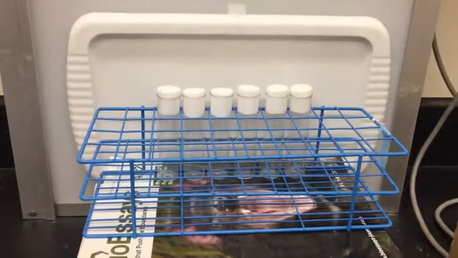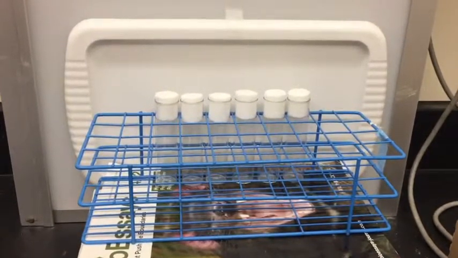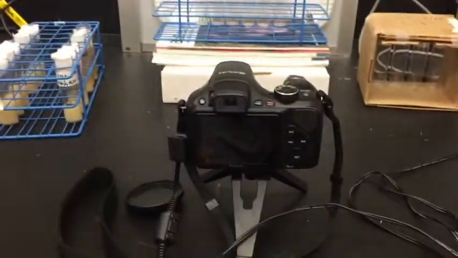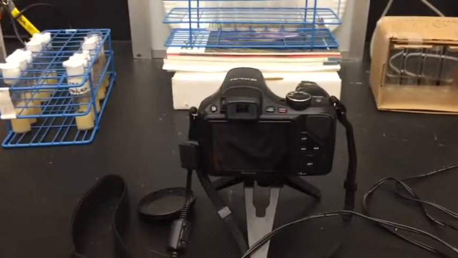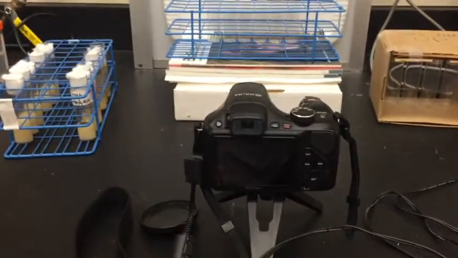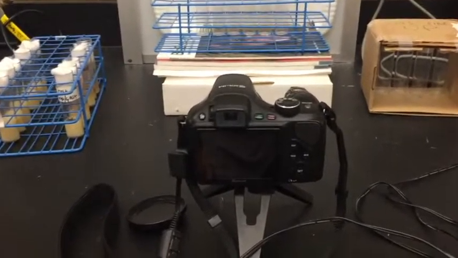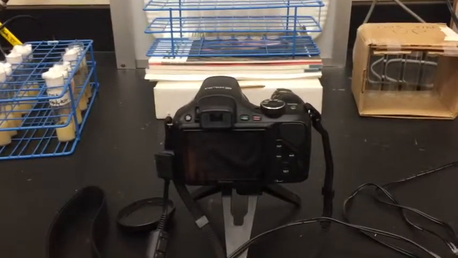So, fundamental pieces of equipment that are necessary. The assay has been designed so that it makes use of common lab equipment. So this is a common fly rack. These are common fly vials. And this is a commercially available camera. The program has been designed to work with pretty much any sort of video input, so any kind of camera would do.